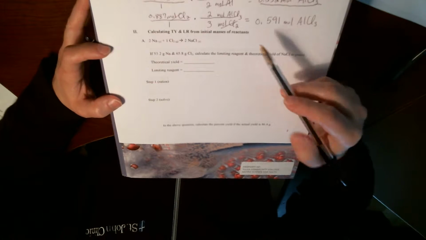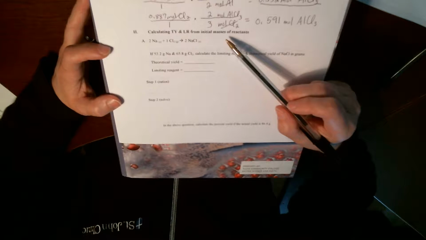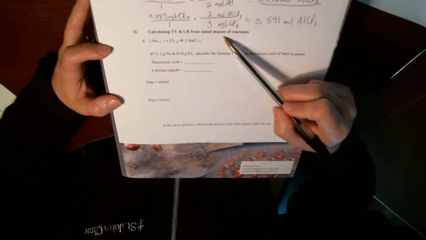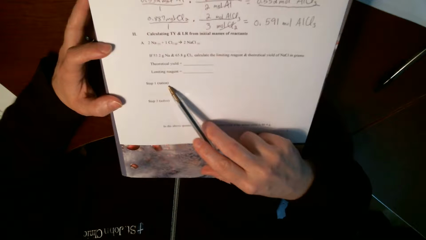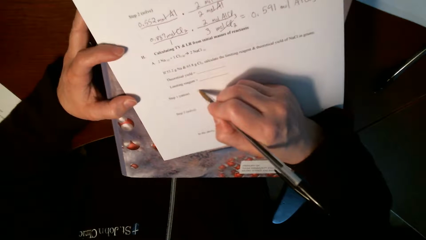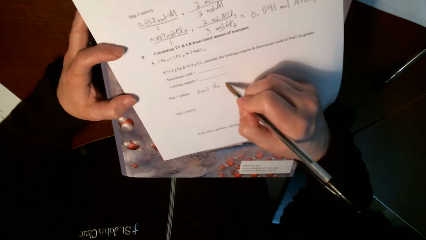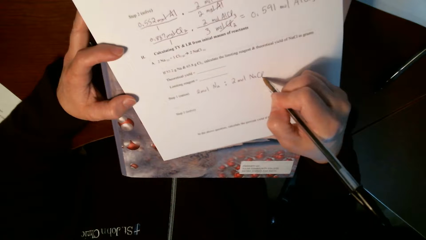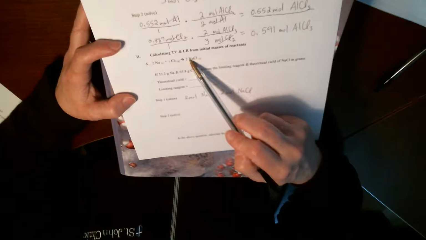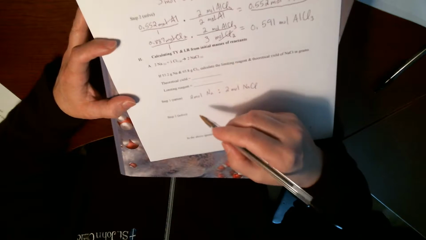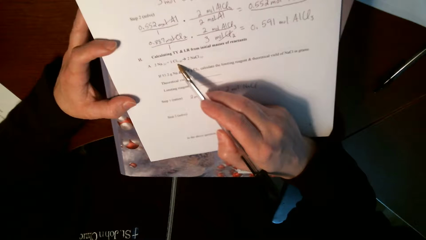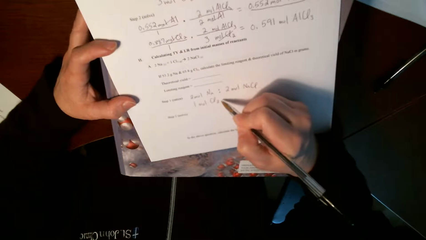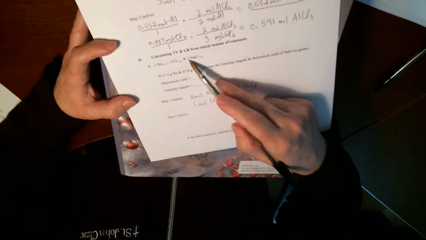On section 2, we're doing the same thing, except this time, rather than being given moles, we're going to be given grams, the masses. But the steps are going to be very similar, but we'll have one additional step in there. So on step 1, I'm still going to do ratios. So I have 2 moles of sodium for every 2 moles of sodium chloride. So it's a 2 to 2 ratio. And then for my chlorine, I have 1 mole of chlorine for every 2 moles of product.